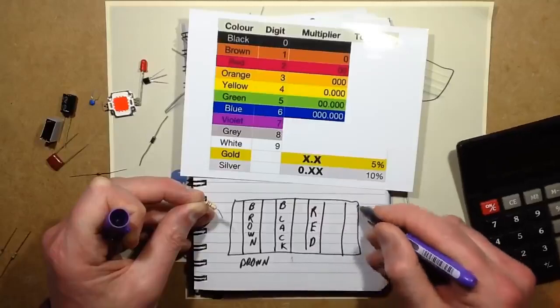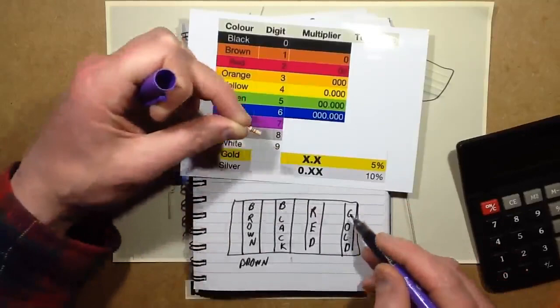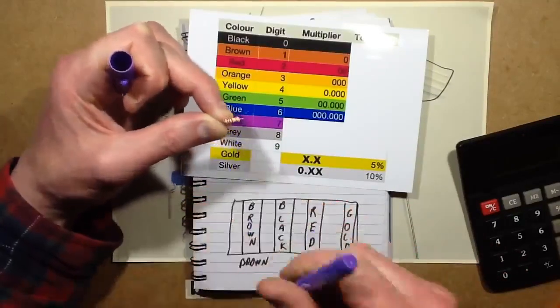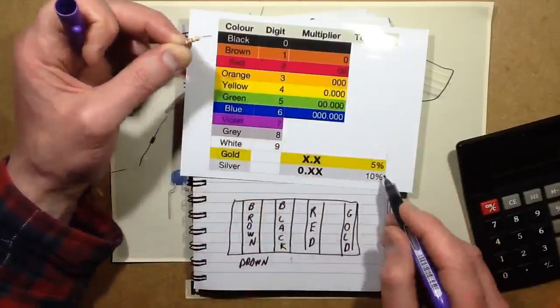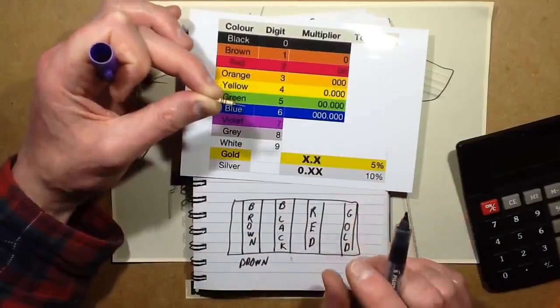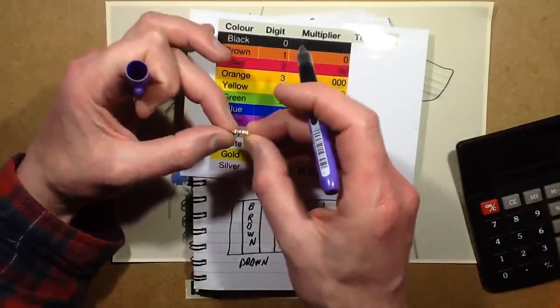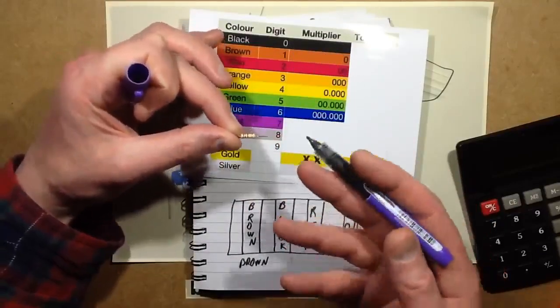And then at the end, it's got a band which is gold. The gold band at the end indicates the tolerance. What's really important for us is the first 3 bands in this. In this case, it's 5% tolerance, and it just means that if you measure the resistance of this, it's 1000 ohms, it's going to be within 5% of 1000 ohms.